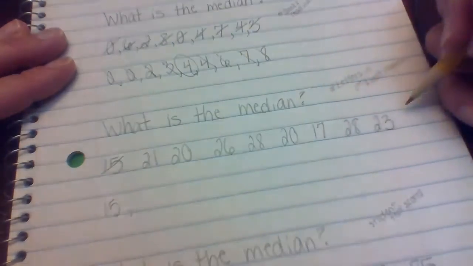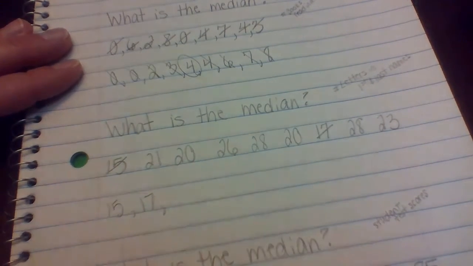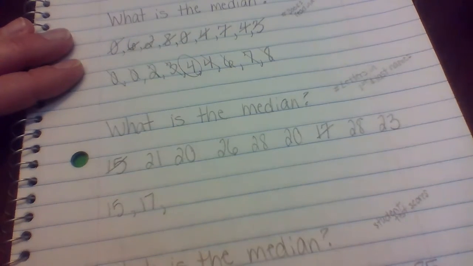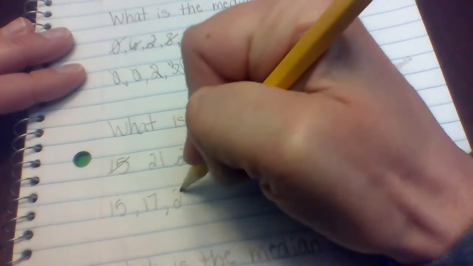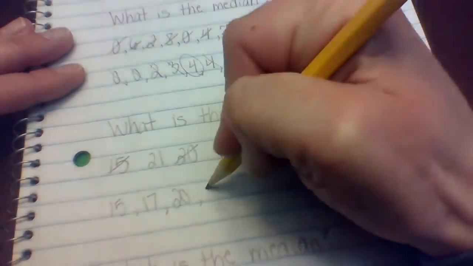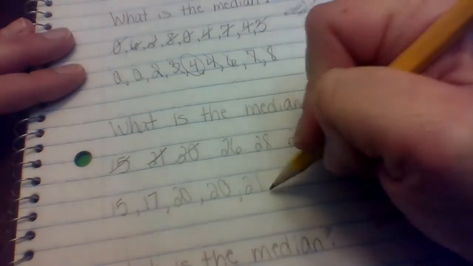Then I'm going to scroll through. I have a 17. The nice thing about working this out paper pencil is if I make a mistake, I can always go back and change it. So here I have a 20. Here I have another 20. I have a 21. I have a 23.